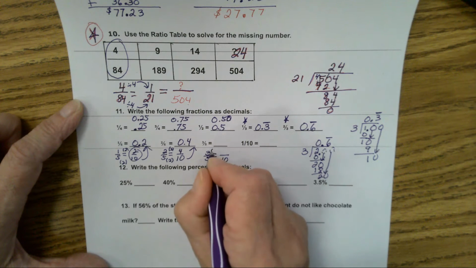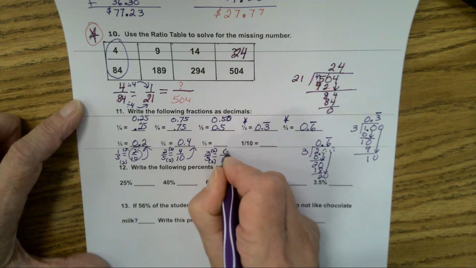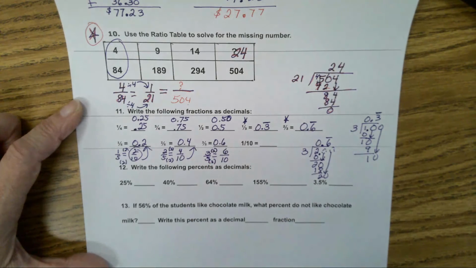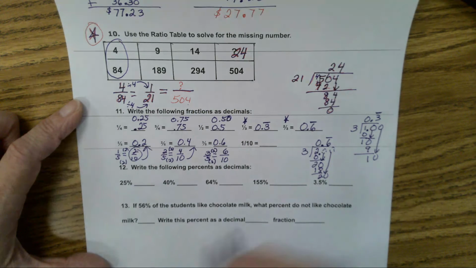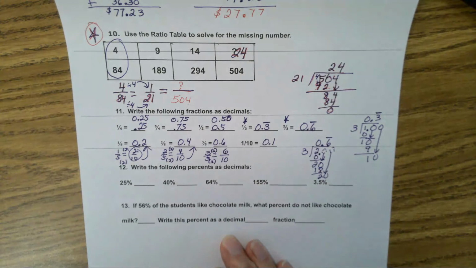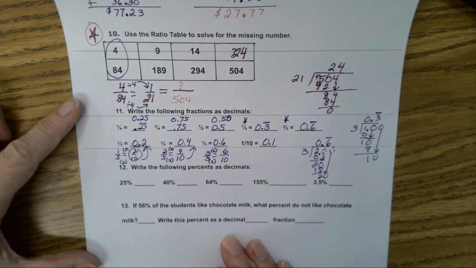So 3/5 is how many tenths? 6/10. Any questions? Oh, and the easiest one. How do you write 1/10 as a decimal? 0.1. Any questions on those problems? Wonderful. Let's go on now.